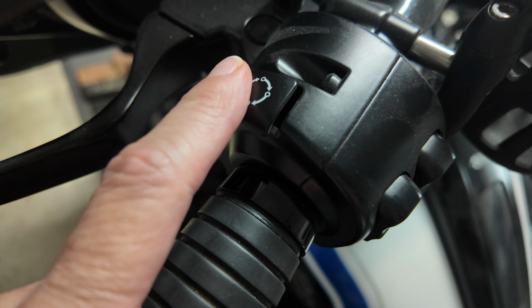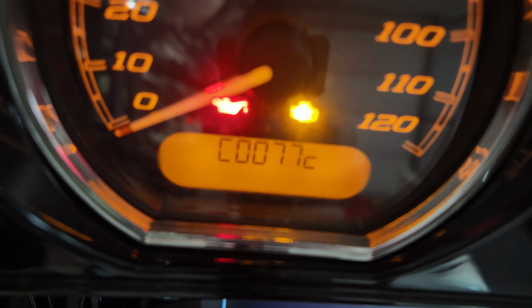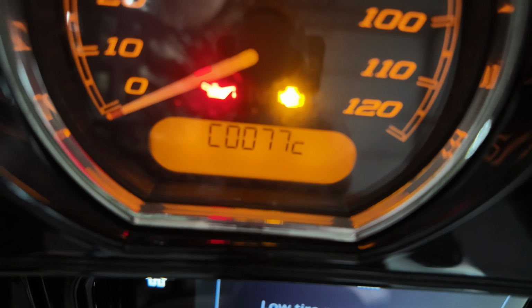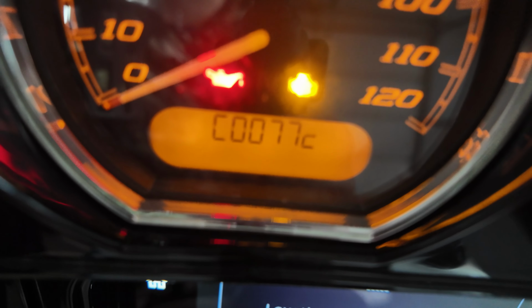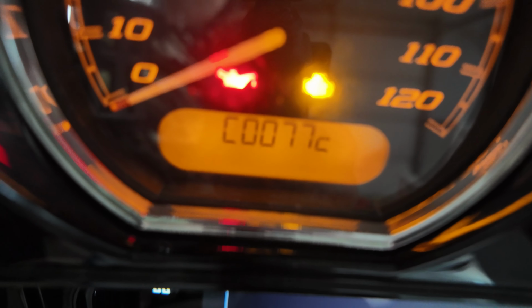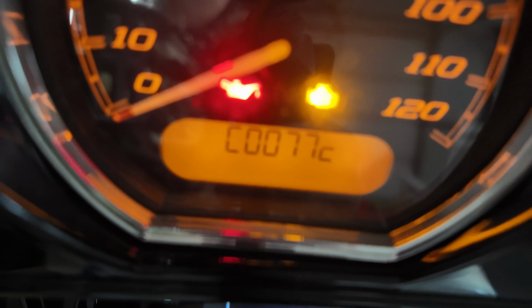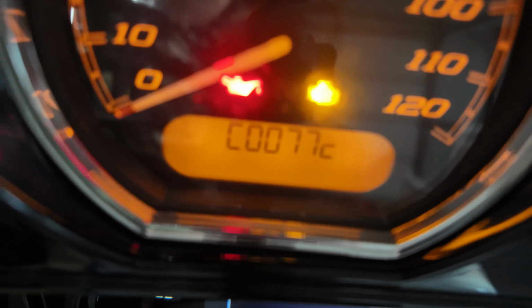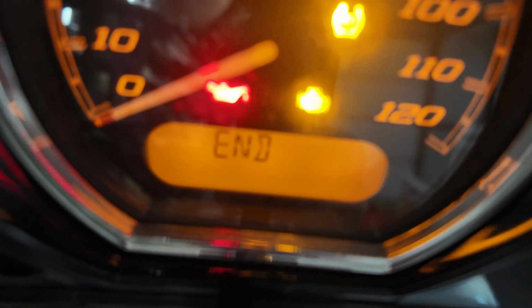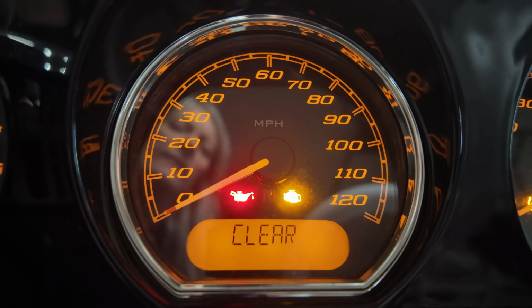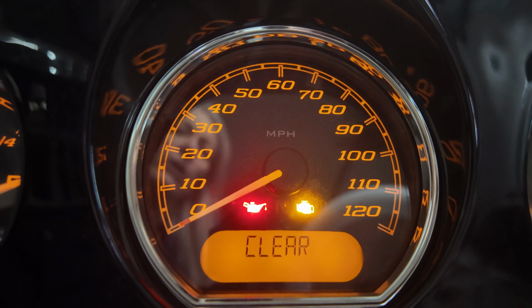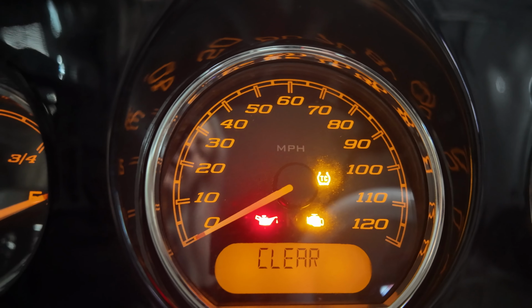So what you'll do is you'll then again hold your reset button down. It will then give you the code. If you'll see, mine has C, which means it's got a current issue going on. So I need to have that addressed. I can just Google that code and so on. So to clear that code, you hold the reset button down again and it'll say clear. You're all good, you cleared your code.